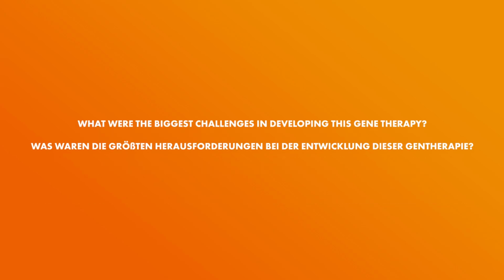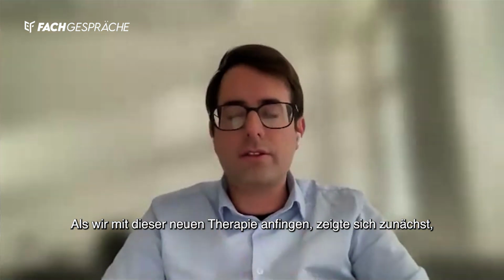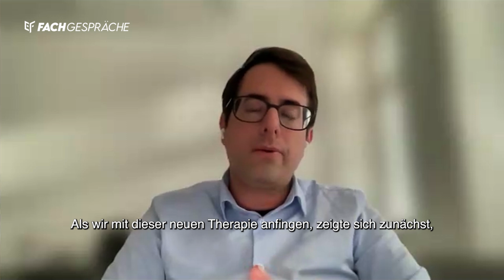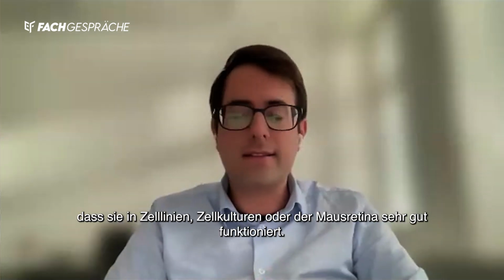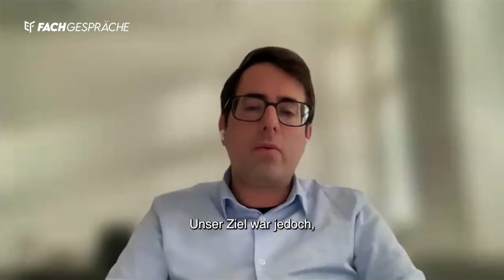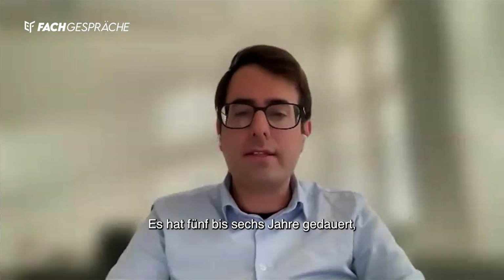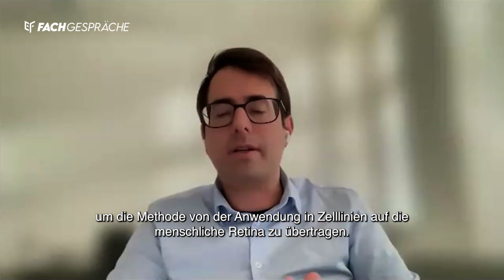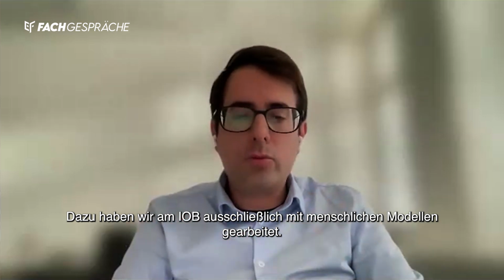What were the biggest challenges in developing this gene therapy? When we started using this new therapy, it was demonstrated that this works very well in cell lines, so cell cultures, or in the mouse retina. But we wanted to make a therapy, a human therapy, using this technology. So it took several years, 5-6 years, to really adapt this technology from cell lines all the way to the human retina. So for this, we used uniquely human models.